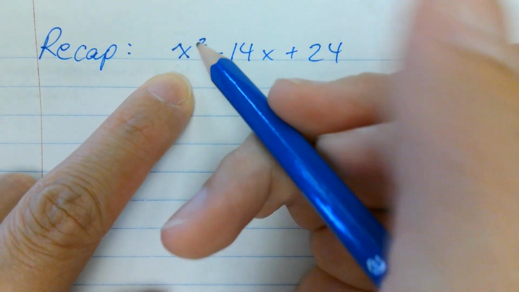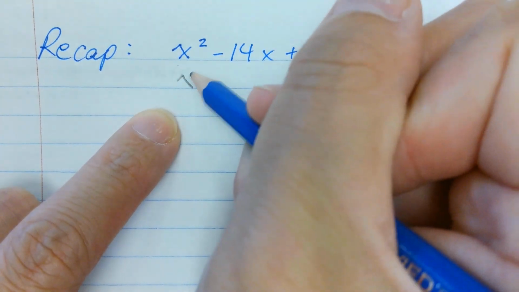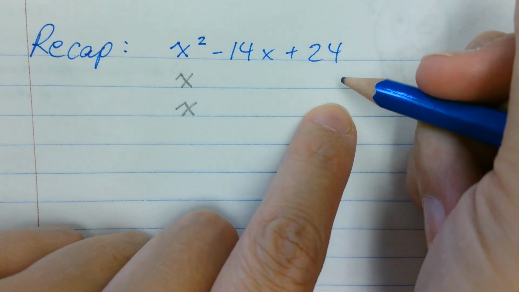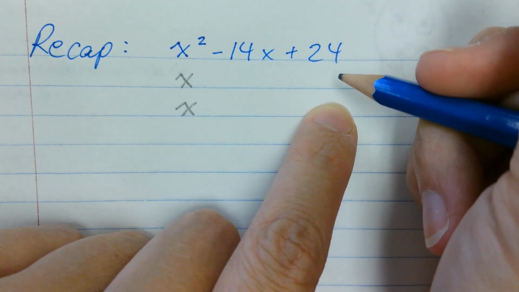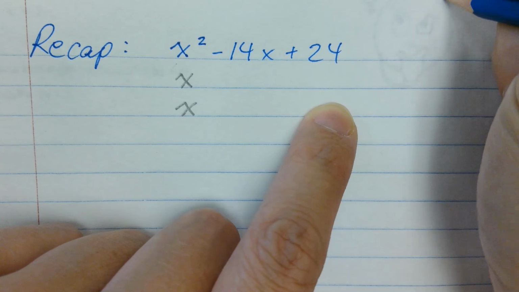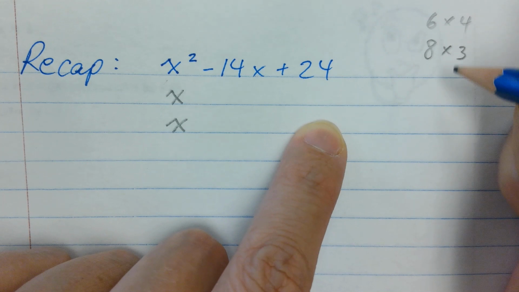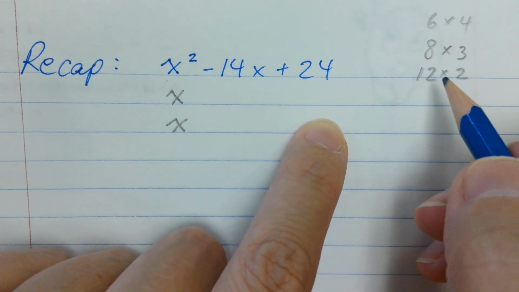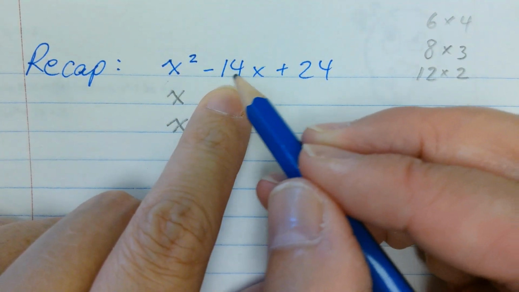So x squared, how can I split up x squared? X and x. Okay, what about 24? How can I split up the 24? What times what gives me 24, basically? Yeah, 6 and 4, 8 and 3, or 12 and 2. Okay, so just like how we did the triangle and square method, I'm trying to get the negative 14, the middle part.